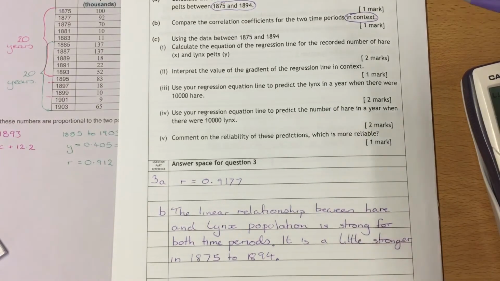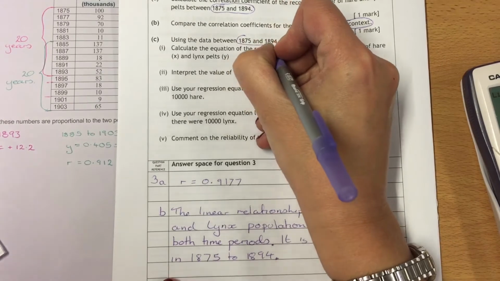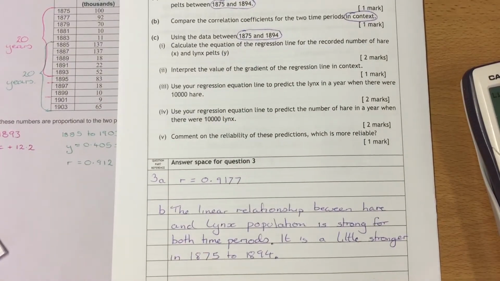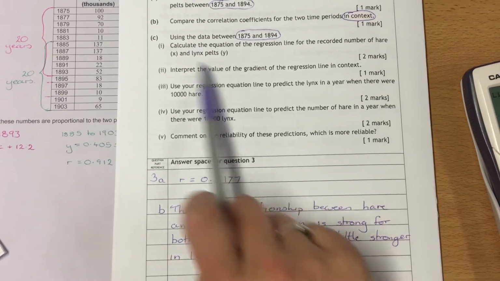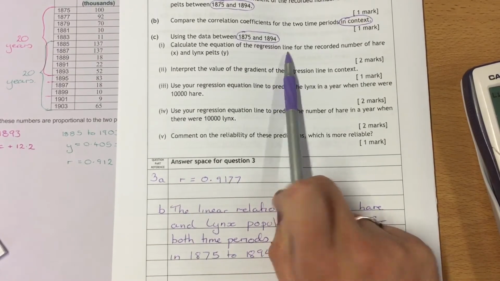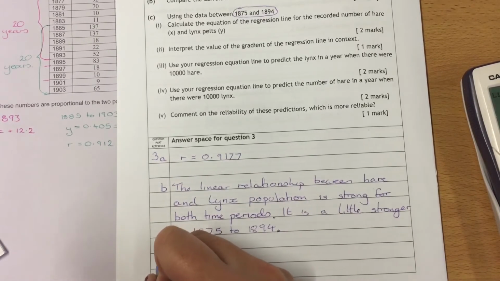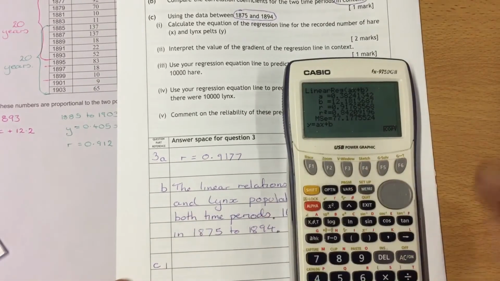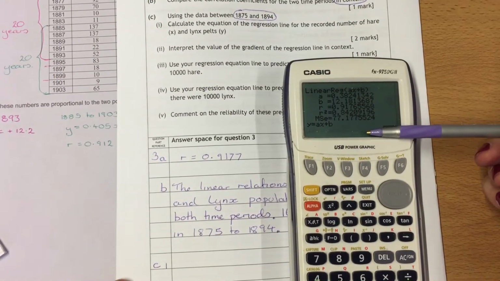So for part C, we are still using this same data set, which means we've actually already got it in our calculator. So calculating the equation of the regression line. This is beautifully easy because you already have, from when you worked out R, the information on your screen.